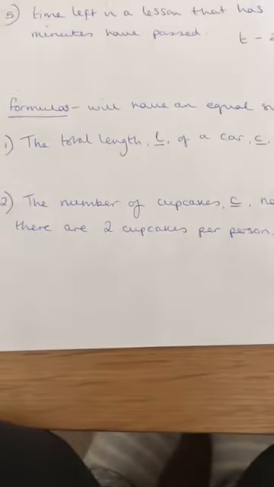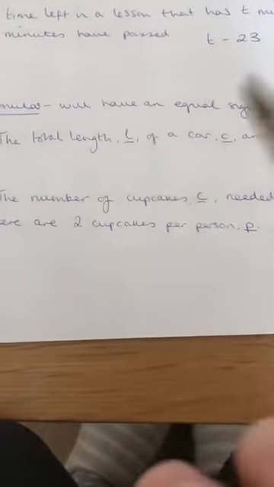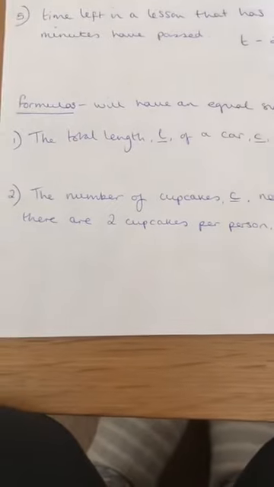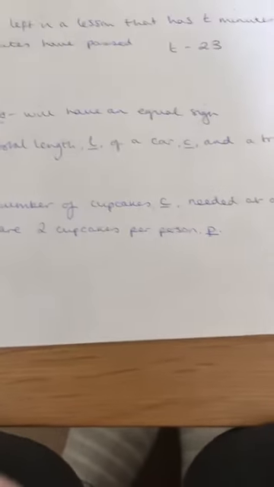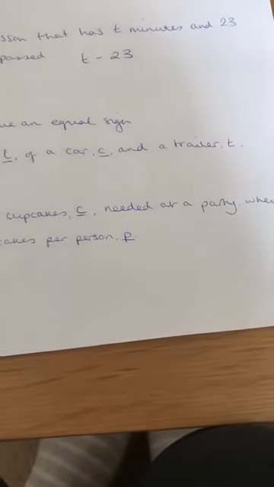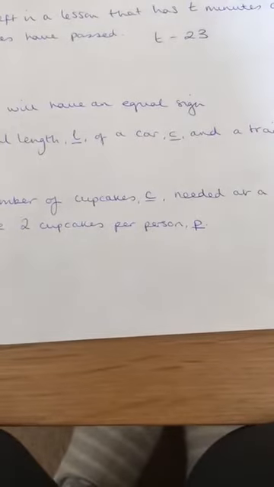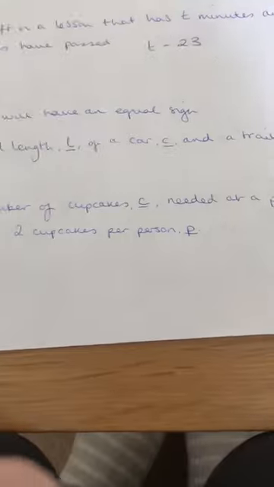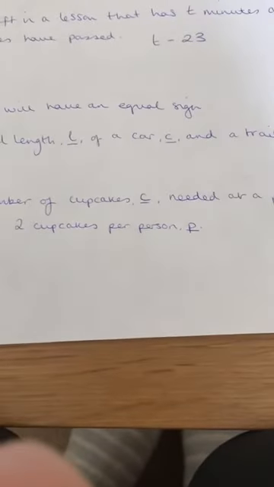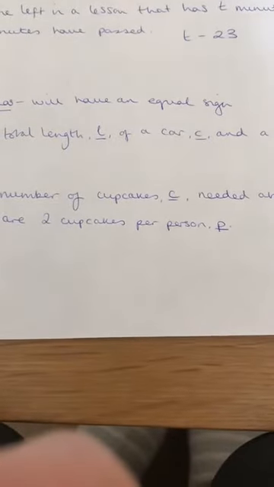Right, now moving on to formulas. So as I said, this should have an equal sign, so it'll be equal to something. Write a formula for the total length, L, of a car, C, and a trailer, T. So this scenario is trying to describe a car that has a trailer attached, possibly to the back of it, and you want to know the total length of both of them together. So you were looking at adding.